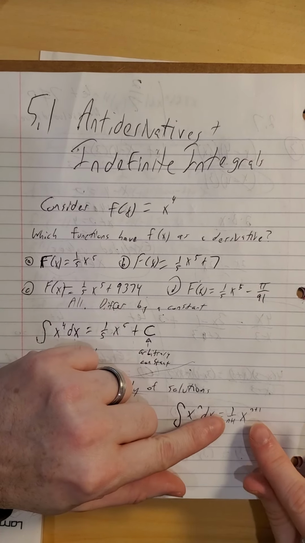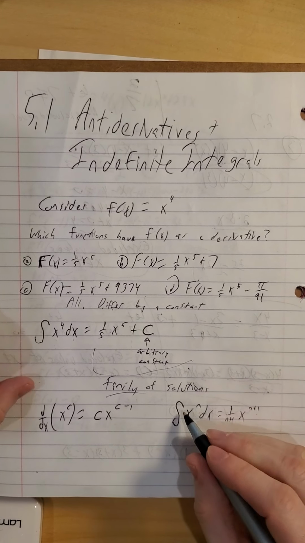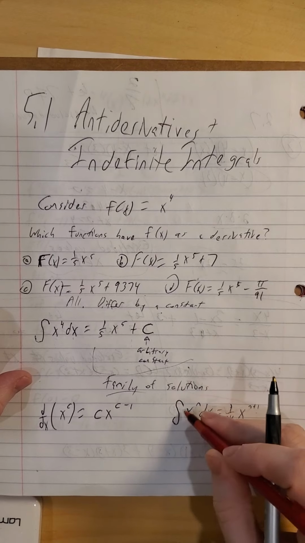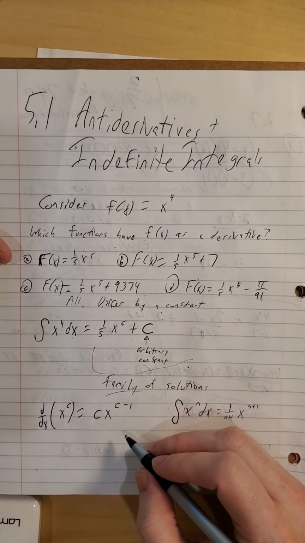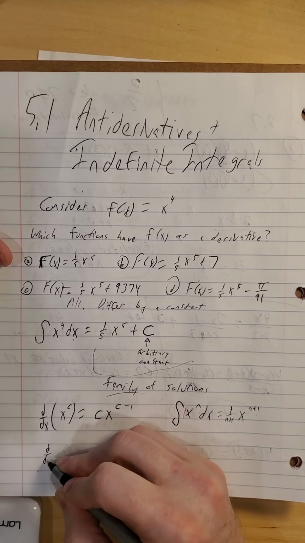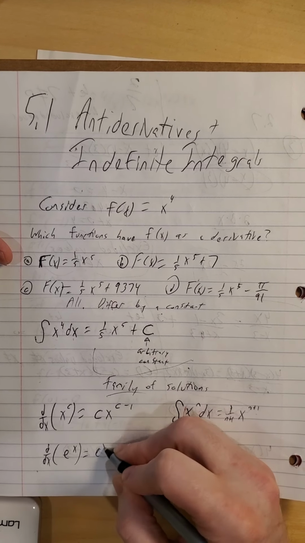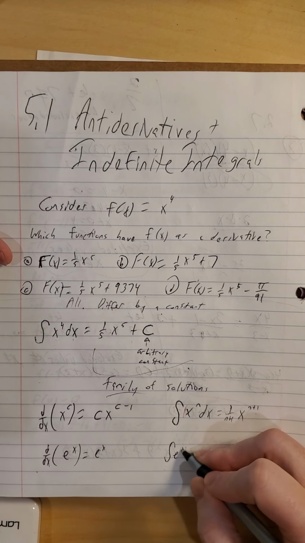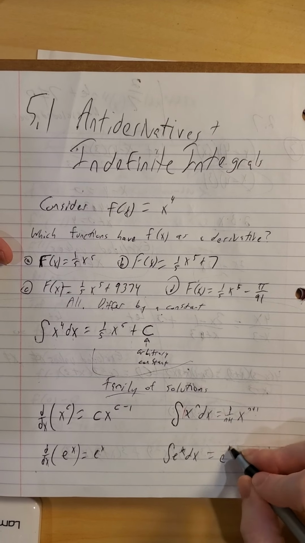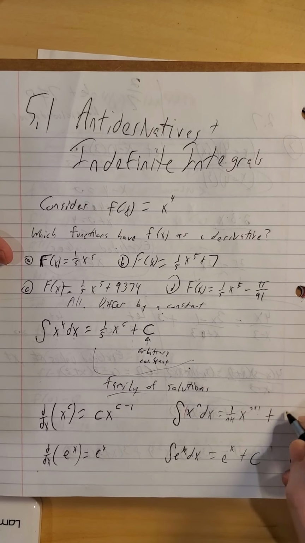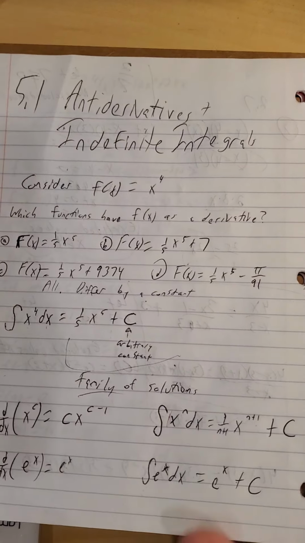So that way when I multiply the exponent with the coefficient, I get the nice, neat, pretty implied 1 here. Similarly, derivative with respect to x of e to the x is just e to the x, so the integral of e to the x times dx would also be e to the x. And then we have our plus c.